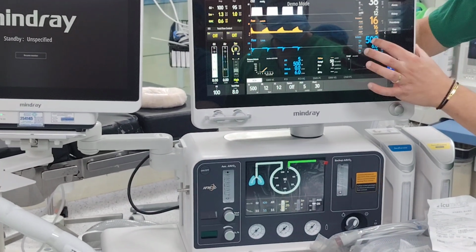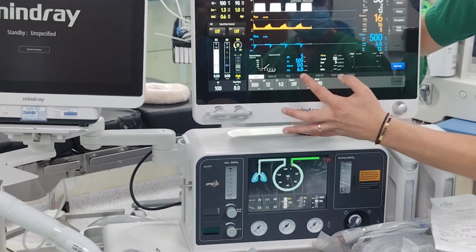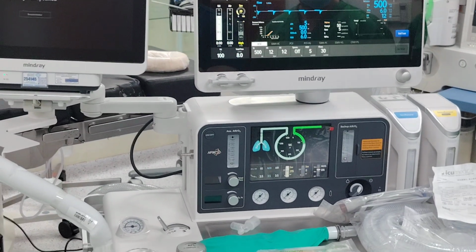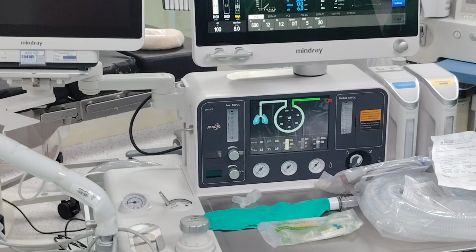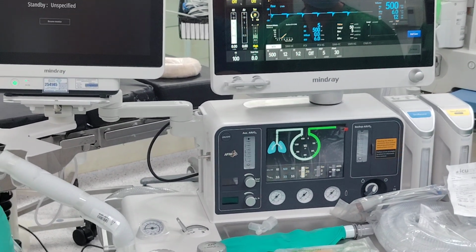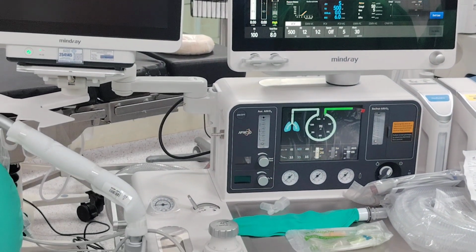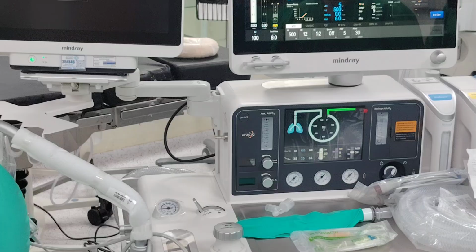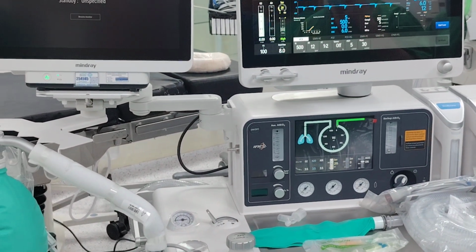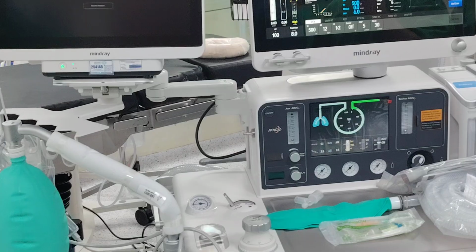So sometimes you look at VTE and you look at VTI. Sometimes you will feel they're not the same, or you will feel they're the same, but you will see the delta VT is 100 ml. You will think, how come there's 100 ml yet VTI and VTE are the same? It's because inside the machine, our sensors can compensate. This is something Drager and other machines cannot do. So this is one nice thing.